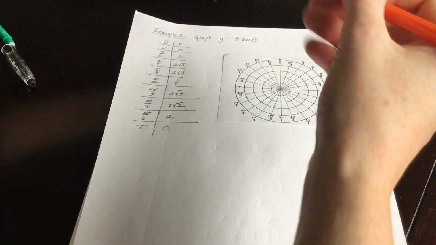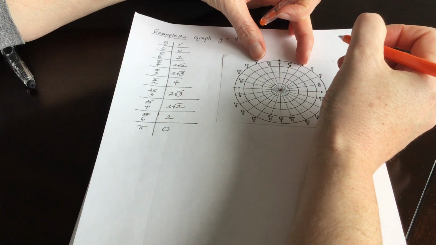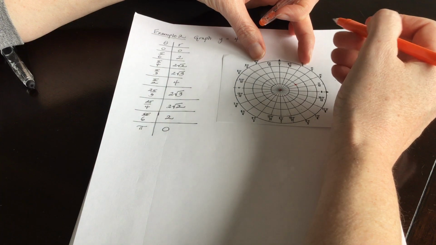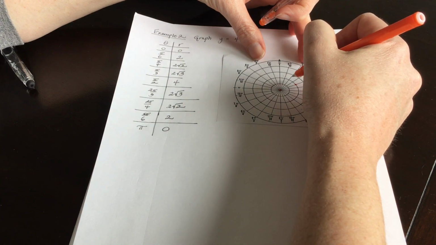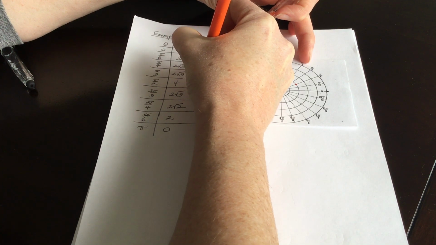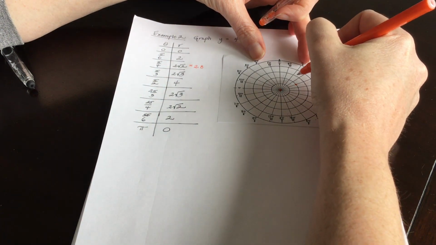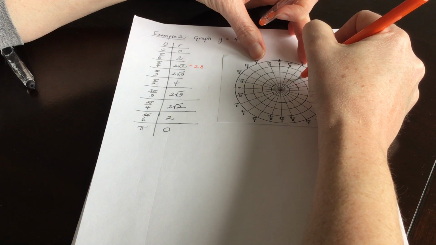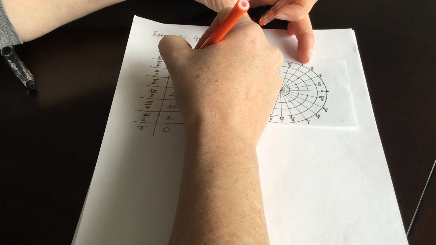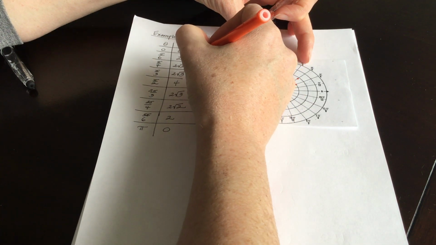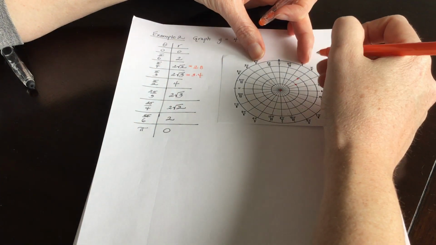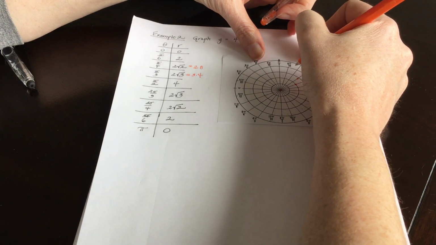So plotting these points, we'd have 0, 0, which is just the pole, pi over 6, 2, pi over 4, 2 root 2. Now let's think about this. Root 2 is 1.4 times 2, so that's about 2.8. So pi over 4, almost 3. Pi over 3, root 3 is about 1.7, multiply that by 2, about 3.4.